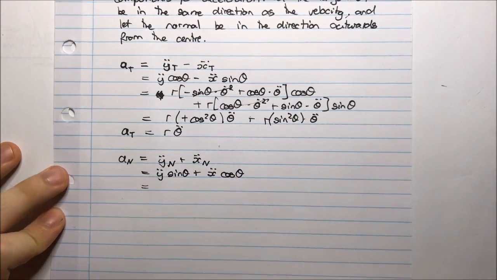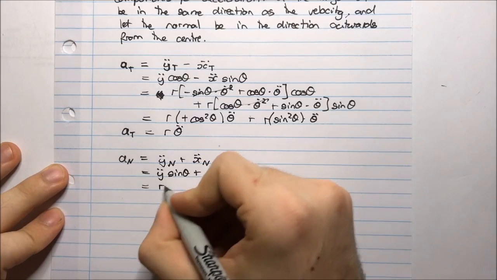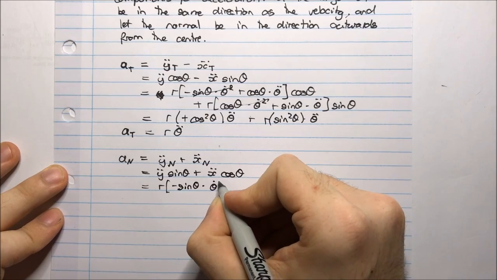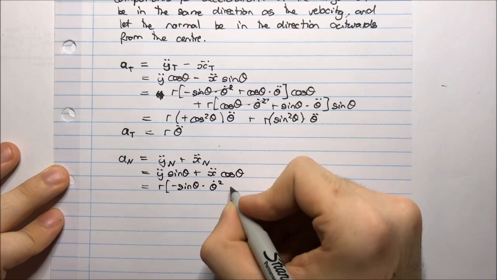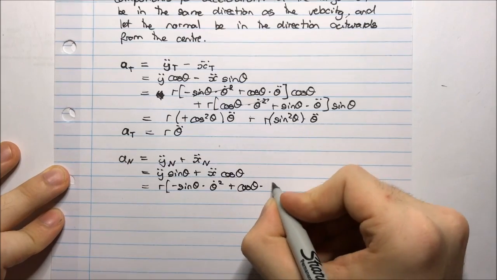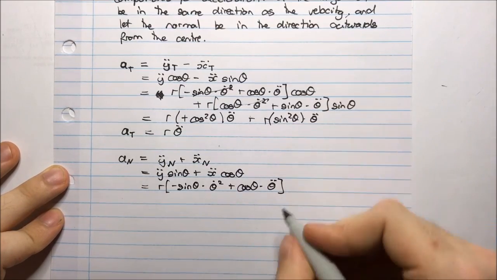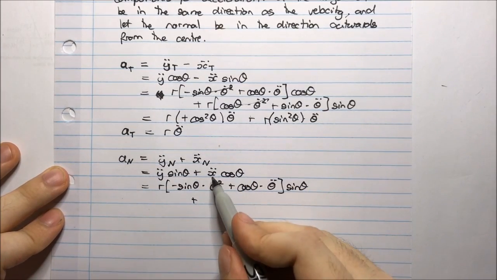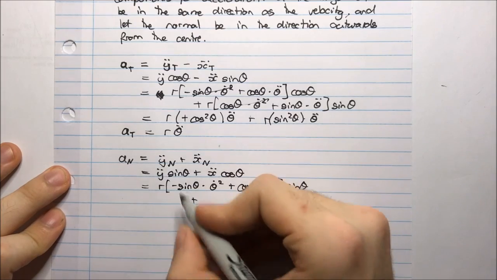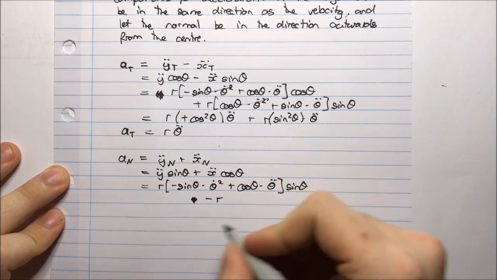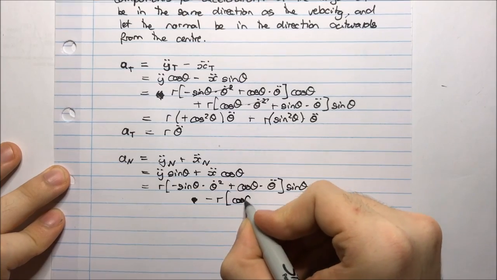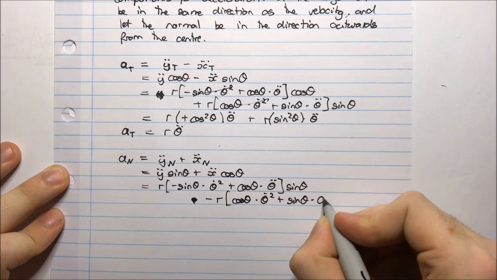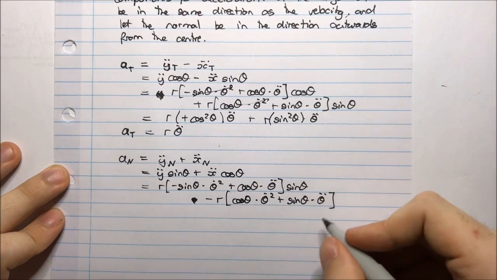Now, substituting our values in again for y double dot, that's r times minus sine theta, theta dot squared plus cos theta times theta double dot. And now instead of cos theta, it will be timesing by sine theta plus x double dot. Now, x double dot was minus r, so this shouldn't be a plus, this should be a minus r cos theta times theta dot squared plus sine theta times theta double dot. And then I multiply that by cos.